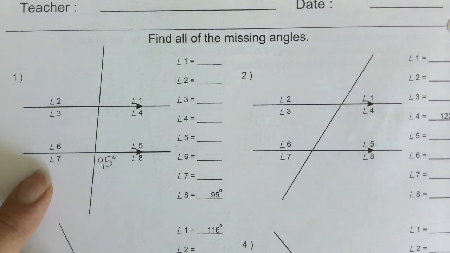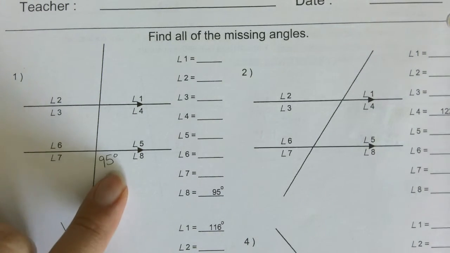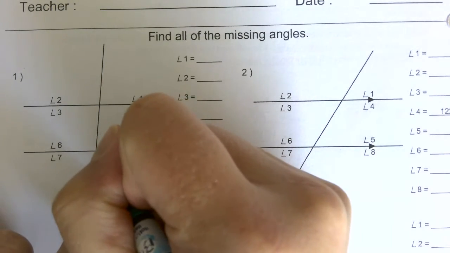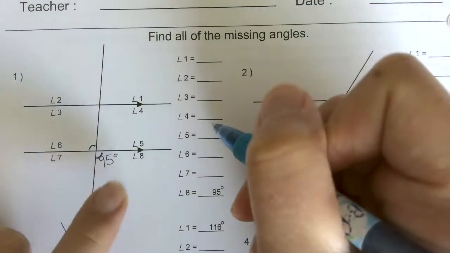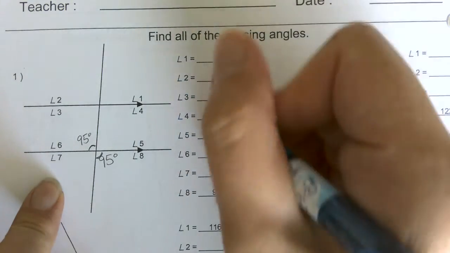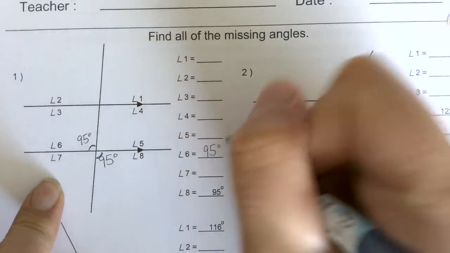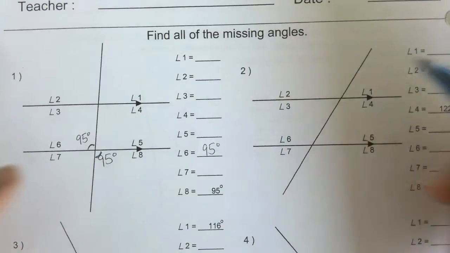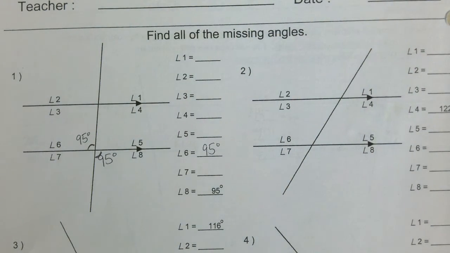This is where we start using the terms. Give me a vertical angle to angle 8. Doesn't this angle go vertical with this one? So isn't that 95 degrees? Angle 6 is 95 degrees. So these little arcs are showing congruent angles. Well, there's lots of relationships here, guys.